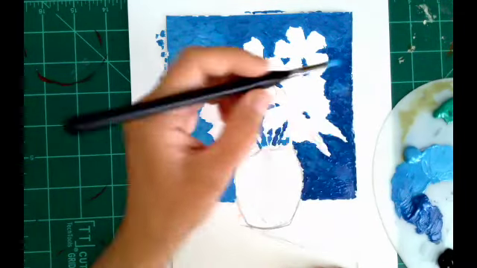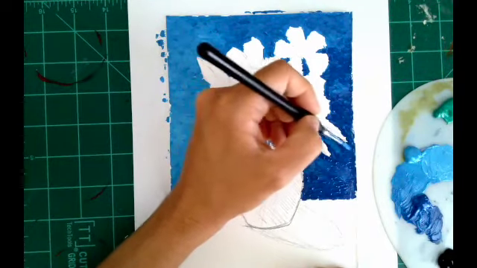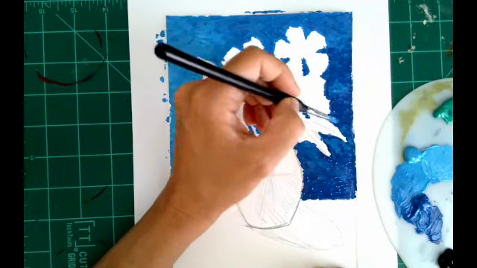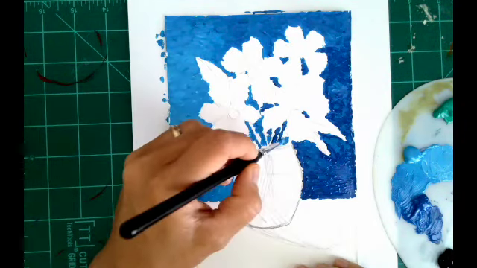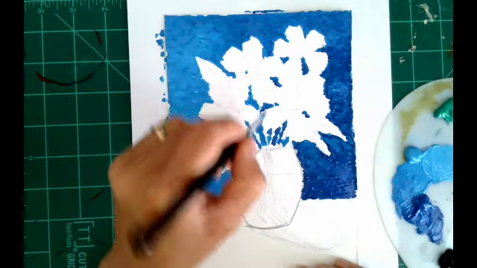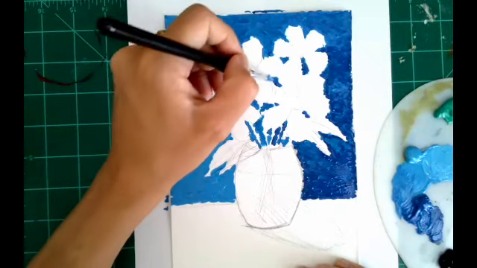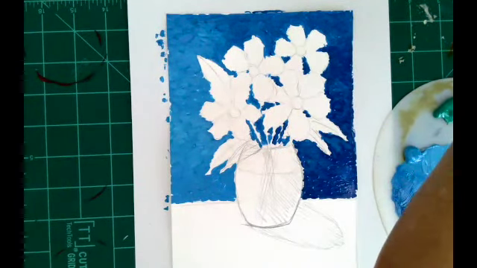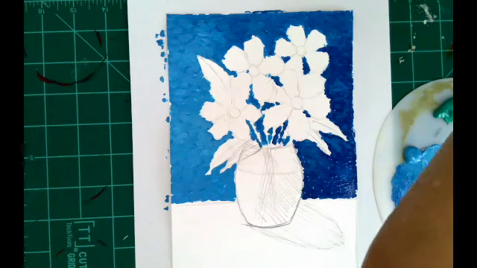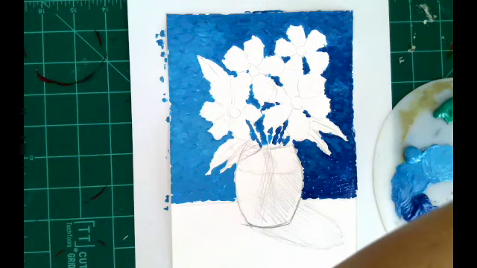Again, I'm lightening up a few parts between the leaves. I'm going to remark some of the pieces inside. Okay, now I'm going to rinse my brush in the water, and then I'm going to just dry it up a little bit on the paper.